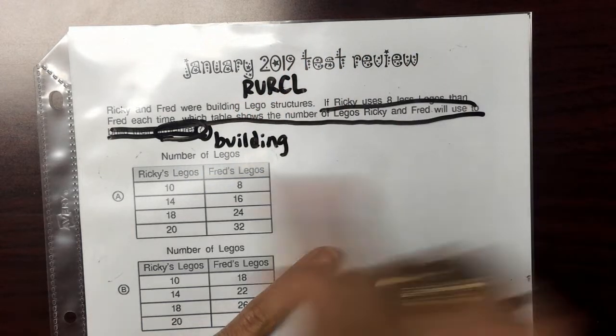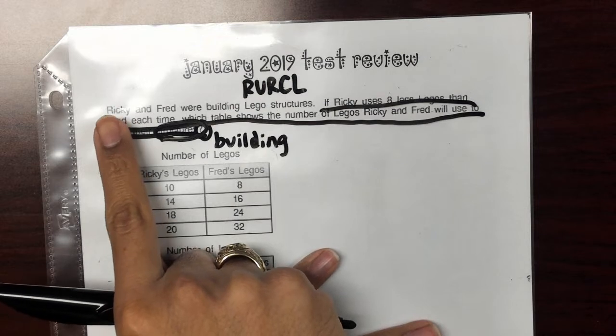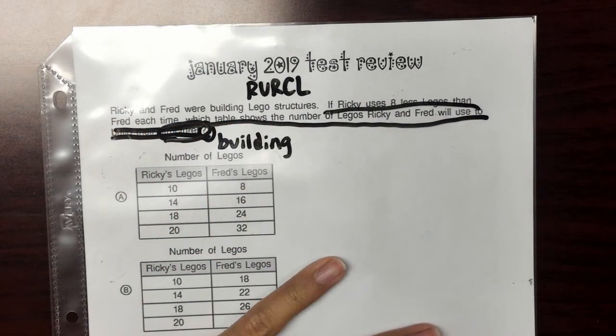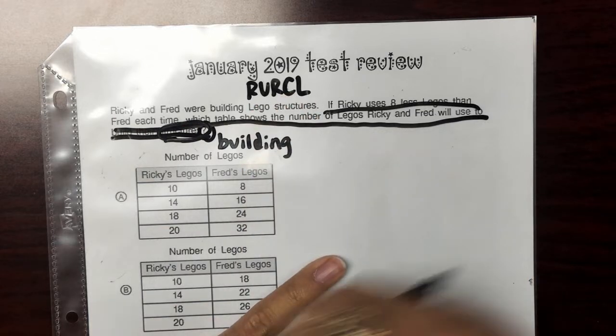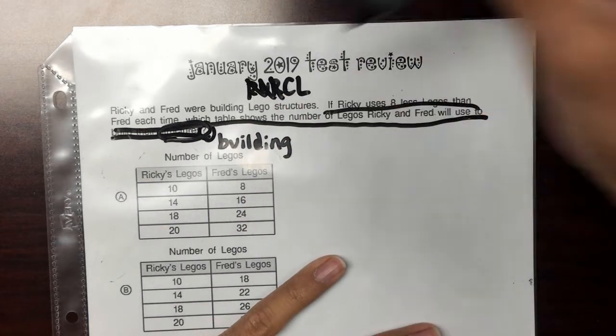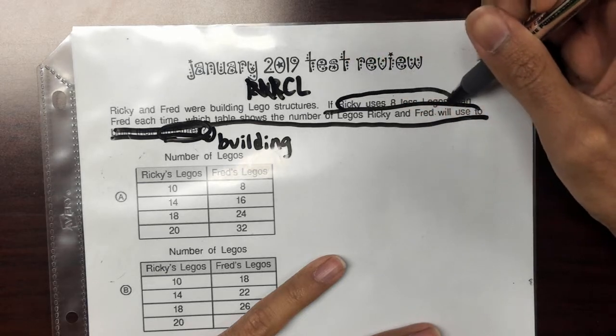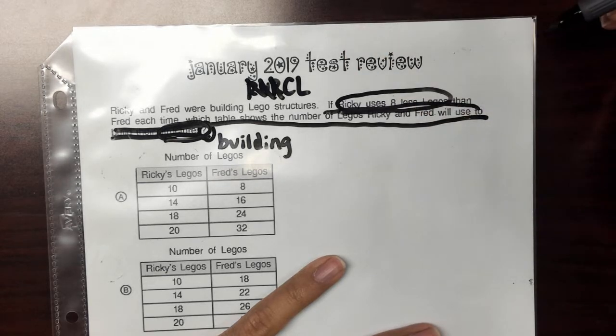Let's go ahead and read the first sentence. So put your finger on Ricky. Says Ricky and Fred were building Lego structures. So they were building things from Legos. And now let's go ahead and circle some clues. So it says that Ricky uses 8 less Legos than Fred.